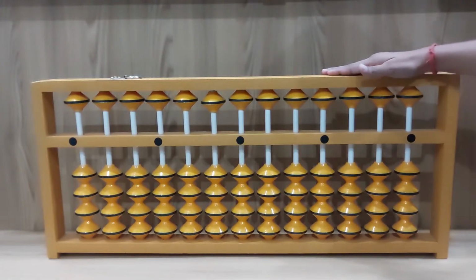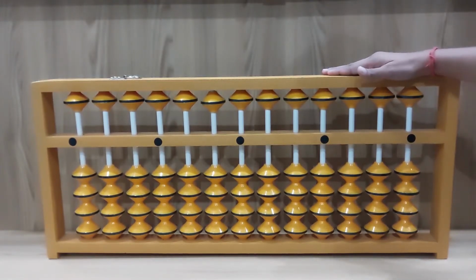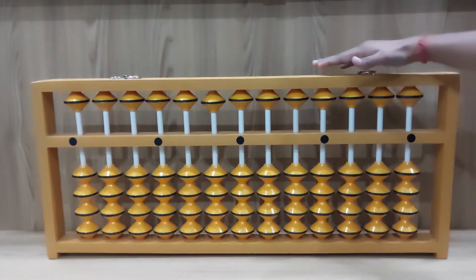My name is Monica. Today we will learn how to add or subtract numbers on the tool. So let's move to the Abacus tool. Okay guys, so now this is our tool and we will add or subtract numbers by using this tool.